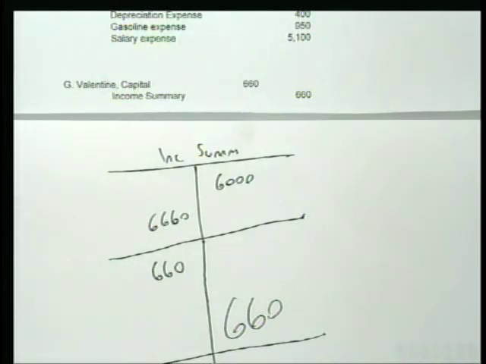And capital is a credit balance, correct? And we are debiting it here. Wouldn't a net loss, in fact, decrease our capital? Okay? Now, I want to remind everybody of one thing.